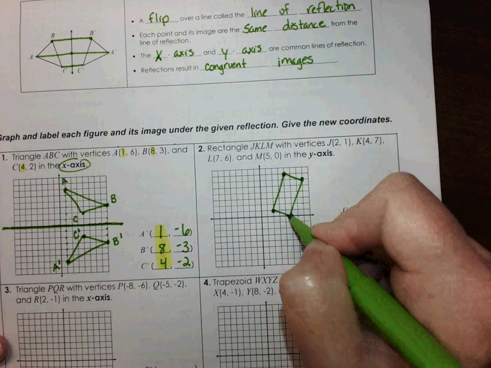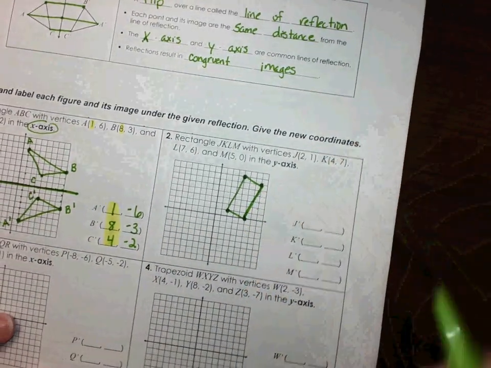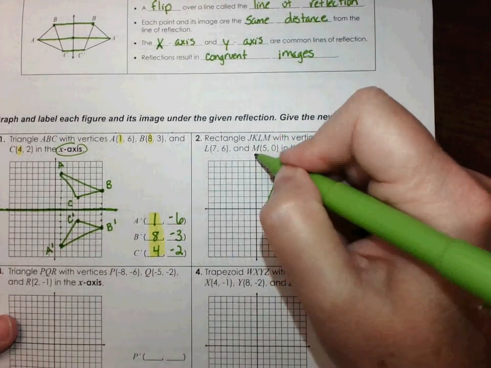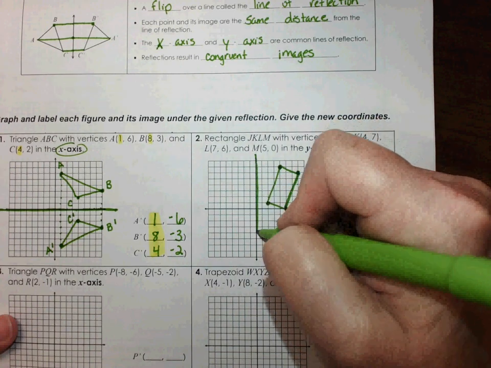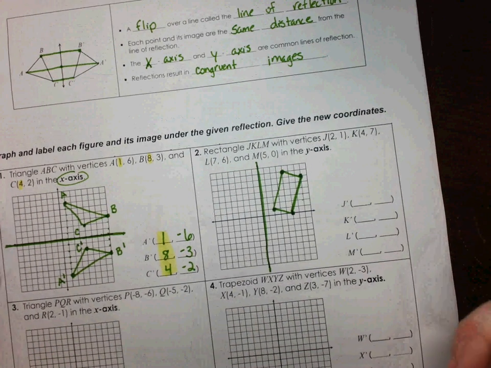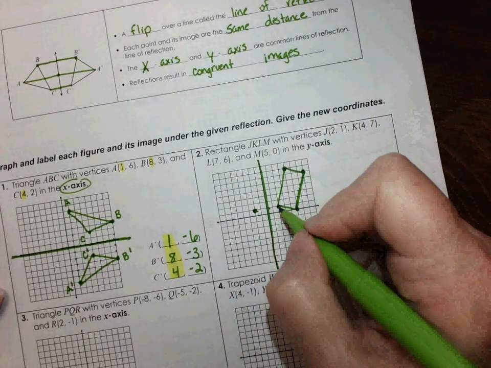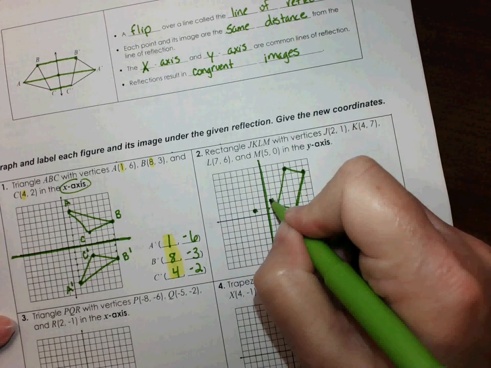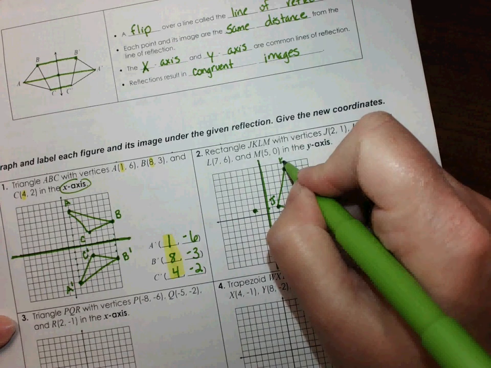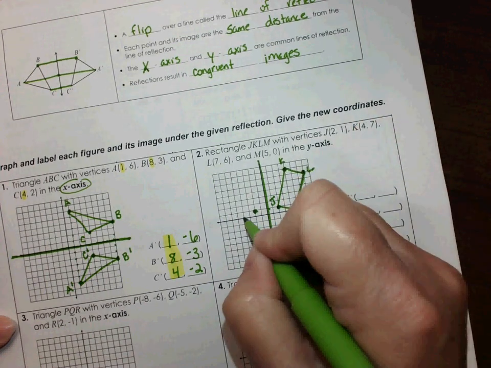So the lines are a little off, but you get the drift. There we go. Alright, and we're going to flip this over the y-axis this time, it says. This one right here. The y-axis goes up and down. So I'm going to flip it from here over to here. So 2 units away, 2 units away. I forgot to label these. This is J, K, 4, 7, J, K, L, and M. So this is J prime.